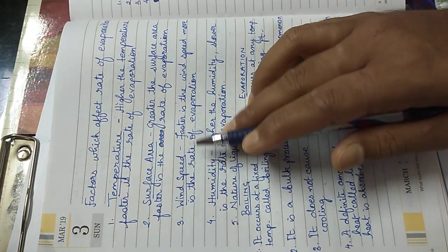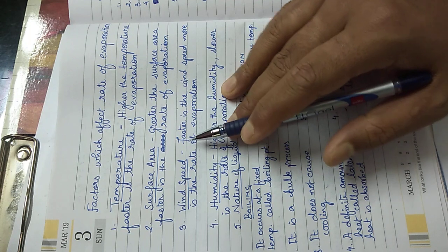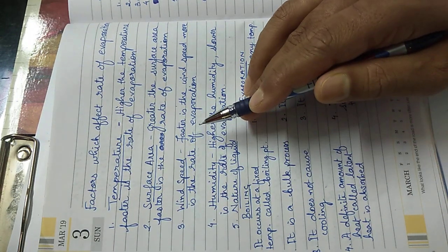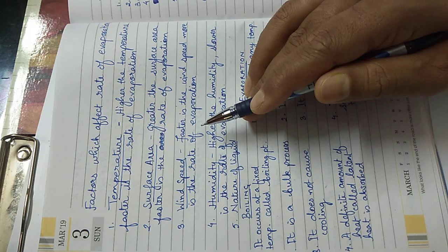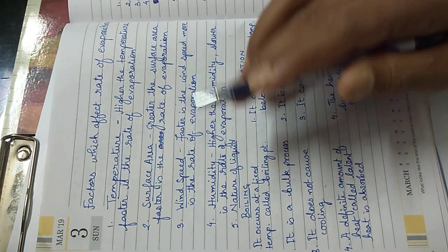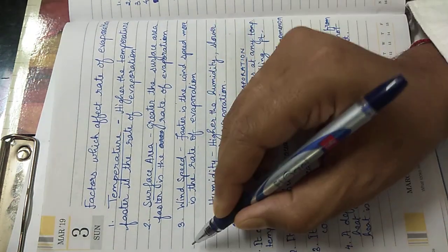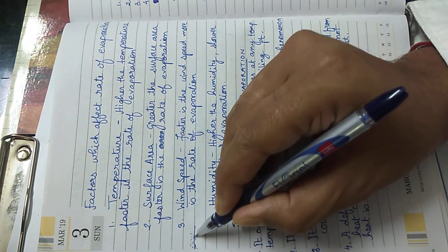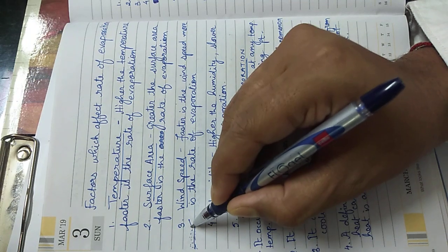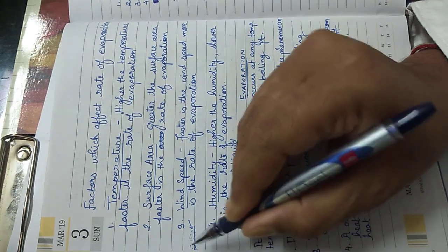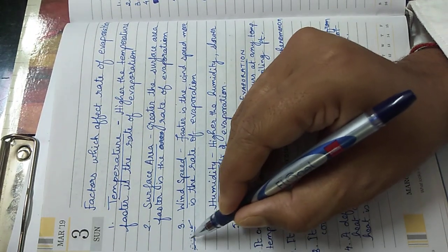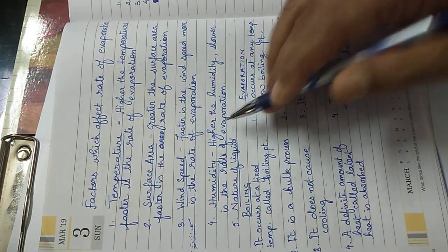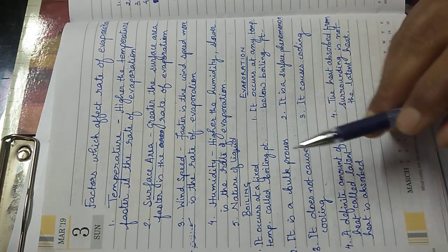Wind speed. So suppose your uniform is dirty and your mother washes the uniform. Overnight she will keep it under the fan. So what happens when the wind is blowing? Suppose this is the level of water and these are water vapor. So when wind will blow, the wind will carry away the water vapor and more water can vaporize as water vapor. So faster the wind speed, faster is the rate of evaporation.